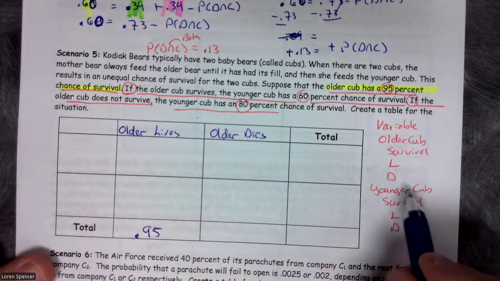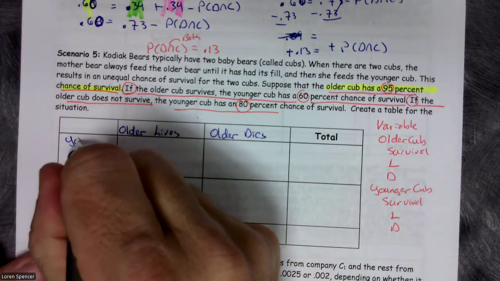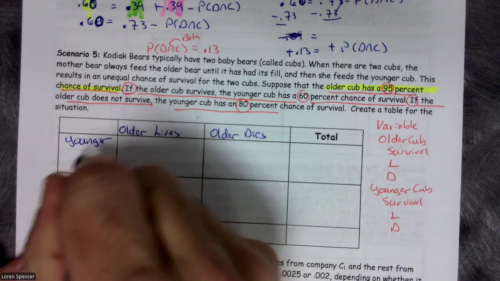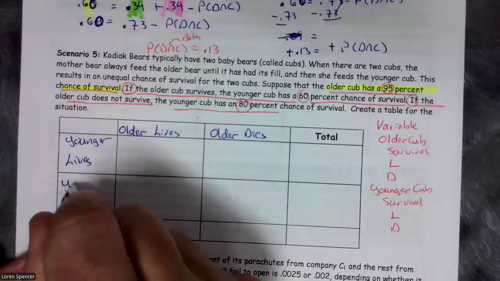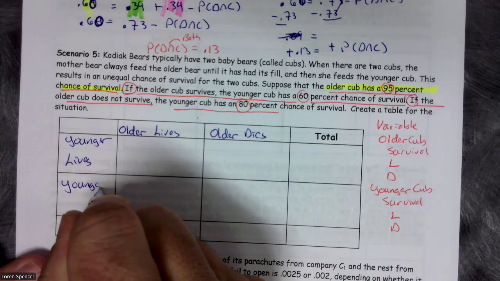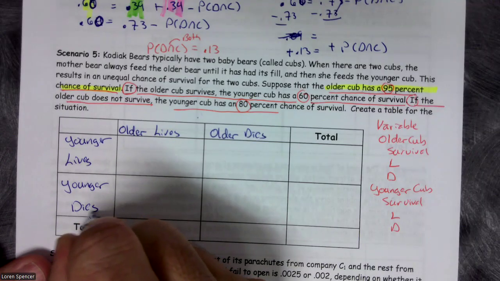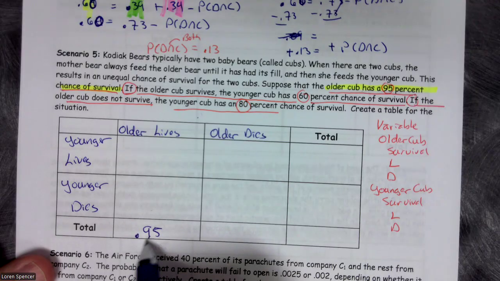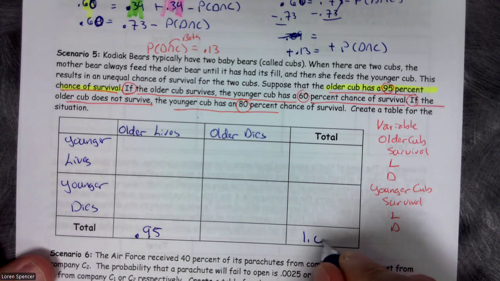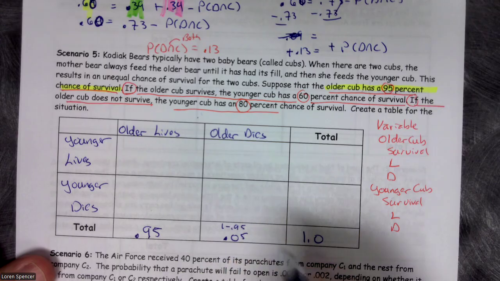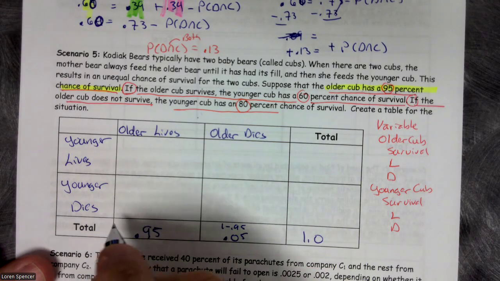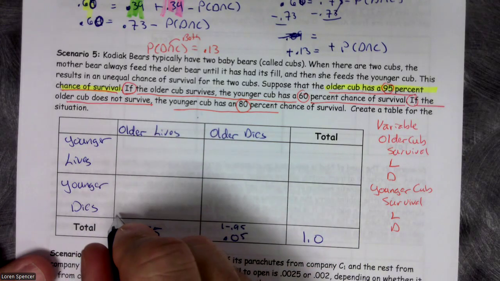Then down the side we have younger lives and younger dies. Well, if this is 0.95, I can put a 1 here, and this is going to be 1 minus 0.95, which is 0.05. Remember, we're going to bring these numbers up, but we have to write them small. So this is 0.95.